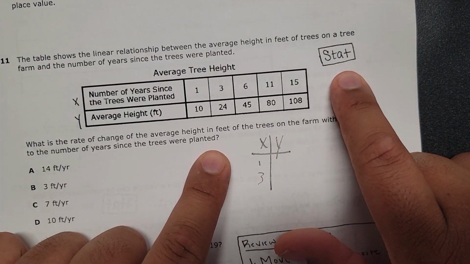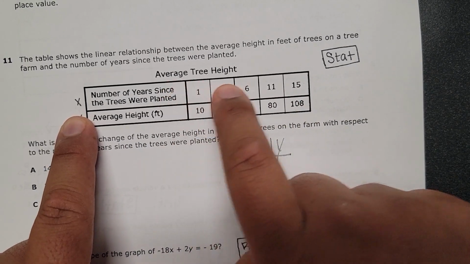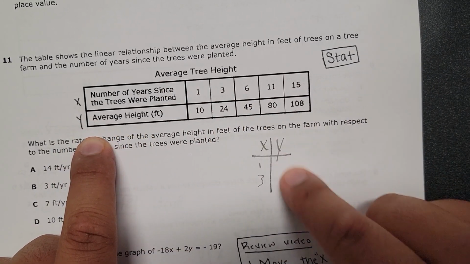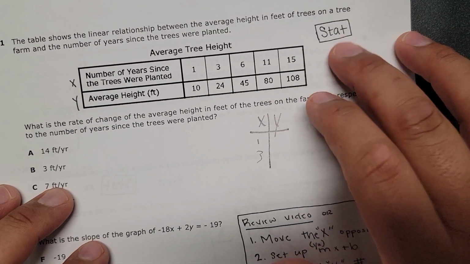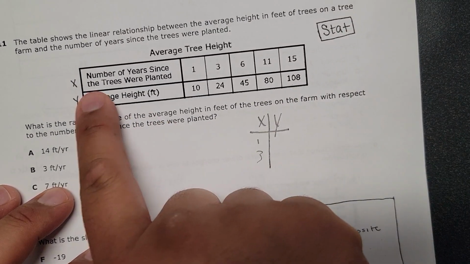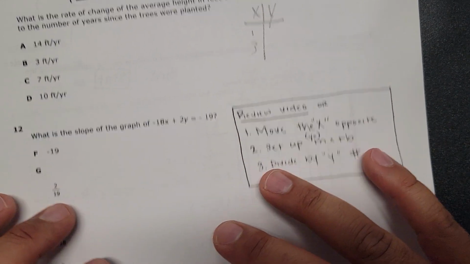Alright, right here we have stat. Y estos números van a ser la X. Y estos números van a ser del otro lado, la Y. Alright, so that's stat X, Y. These are your X numbers, and these are your Y numbers. Y pon todos. Put everything, put all of them.